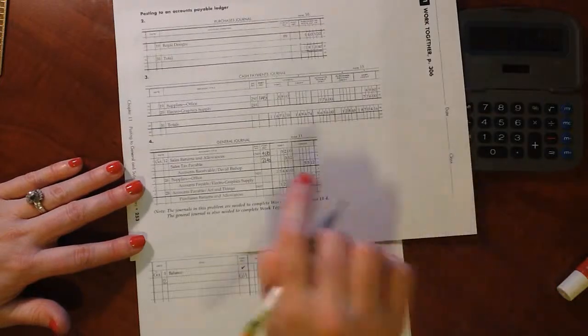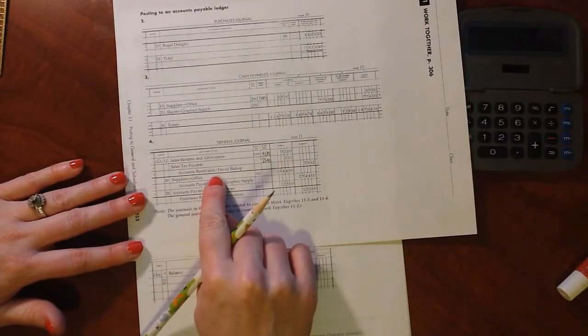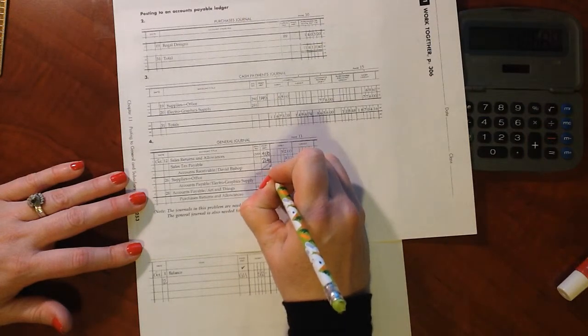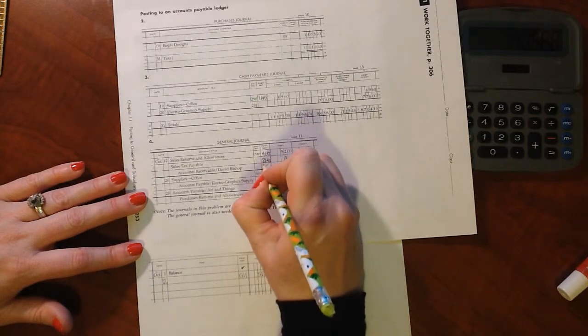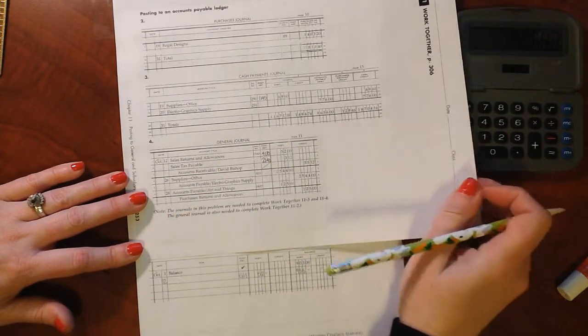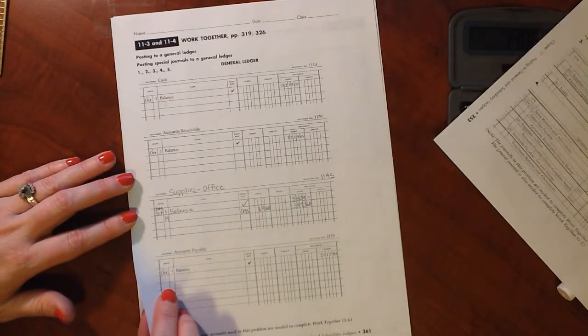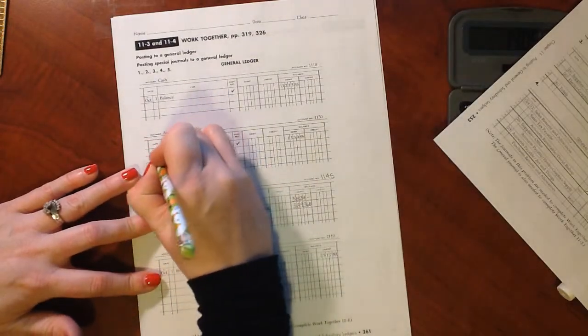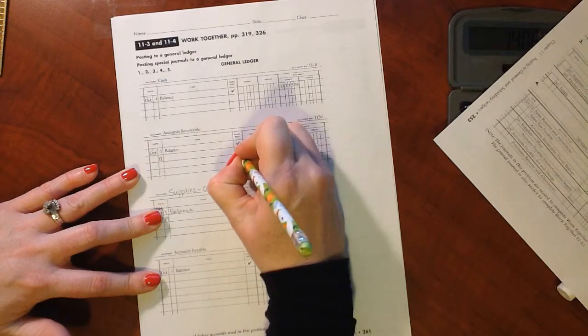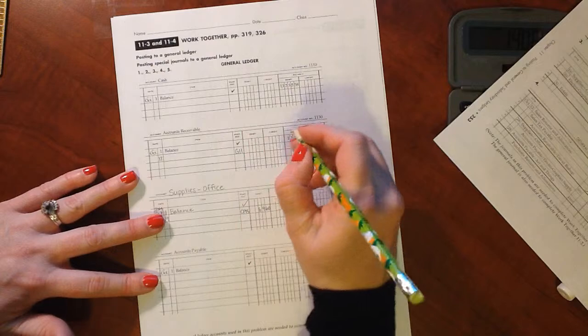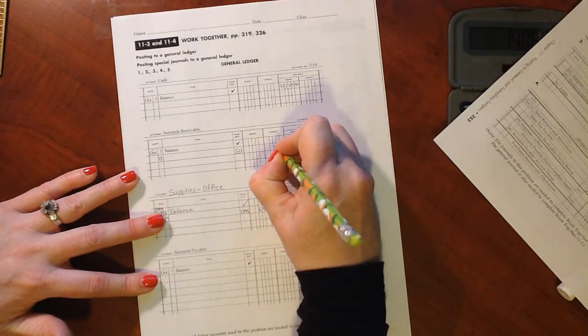Now also here in the general journal, the last part of October 12th, we should already have a number posted below this to David Bishop, but we need to post the accounts receivable portion. So we're going to go to our accounts receivable in our general ledger, put in the date, the 12th, general journal page 11, and this is a credit of $55.12.